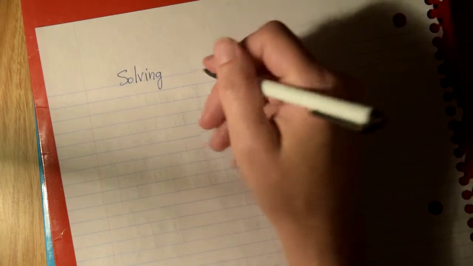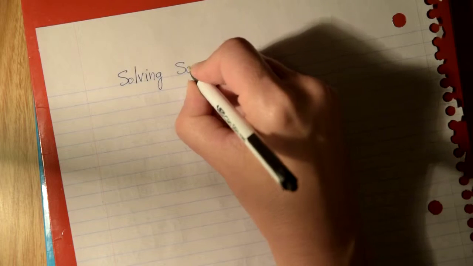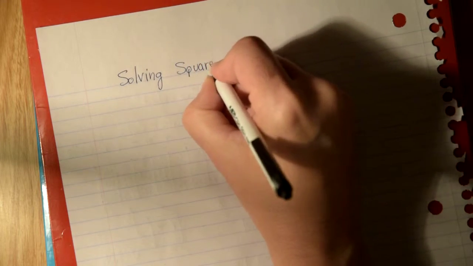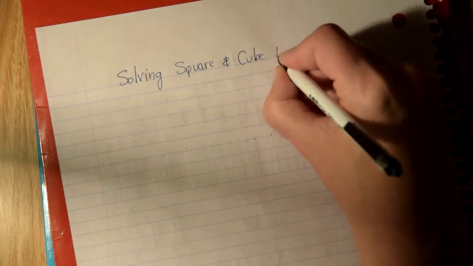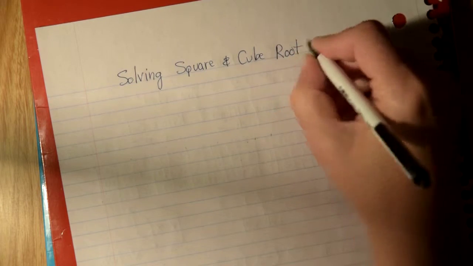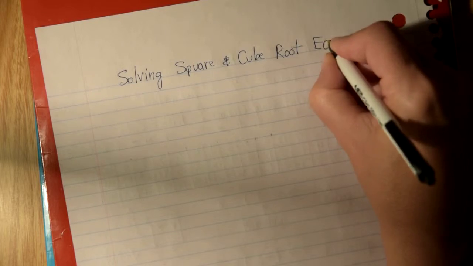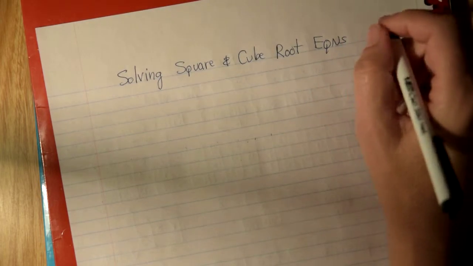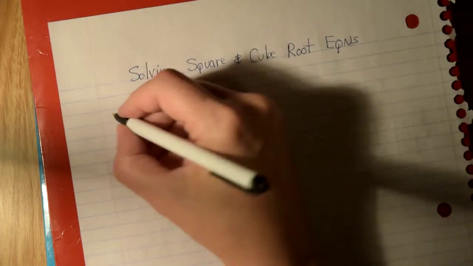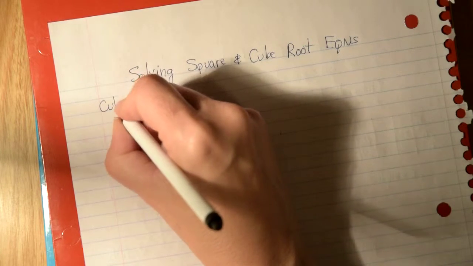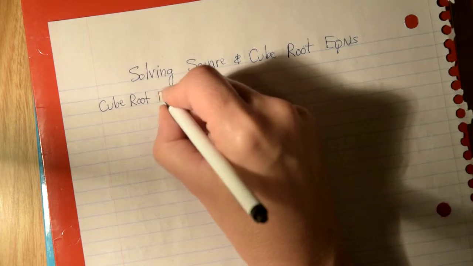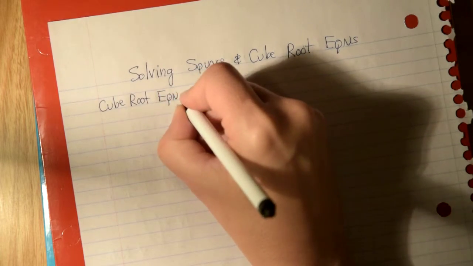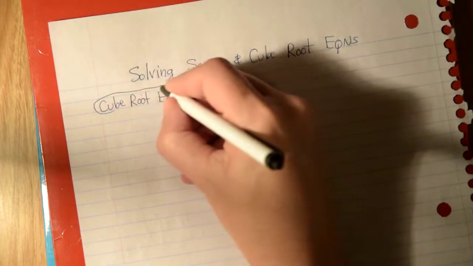The square root ones I'm adding. So let's start with the cube root equations, because they're actually a little easier.